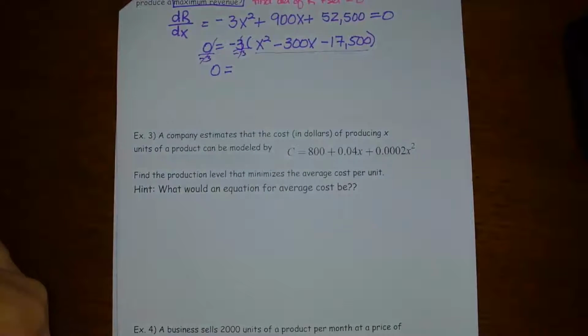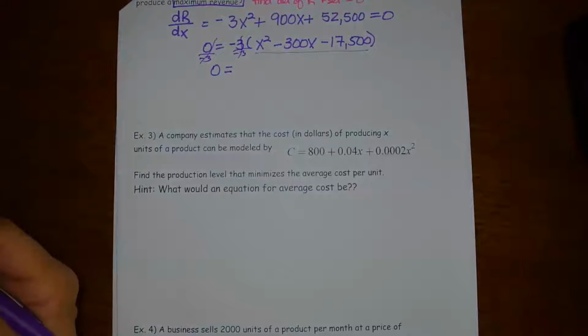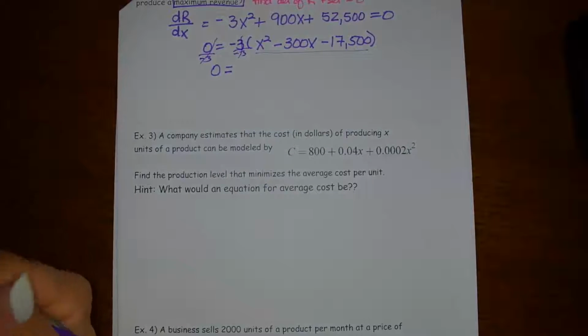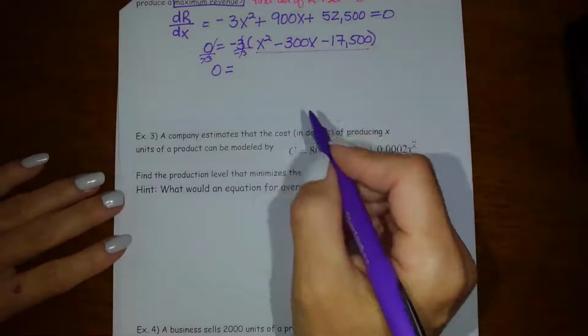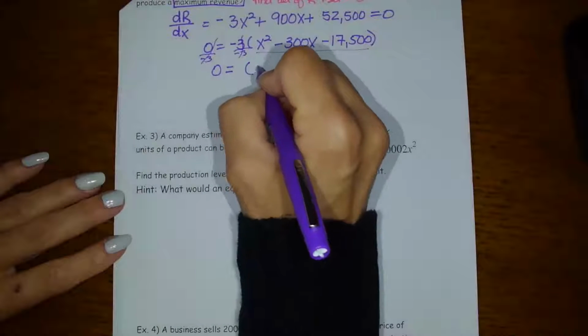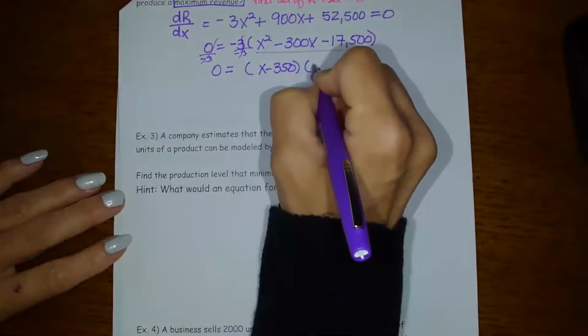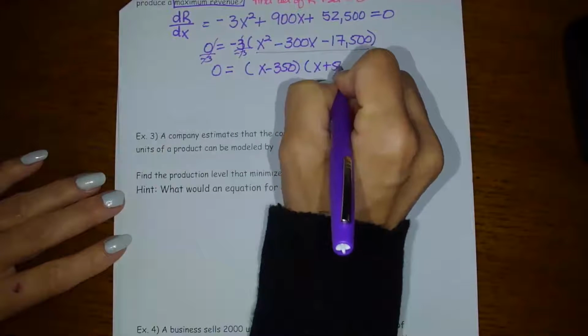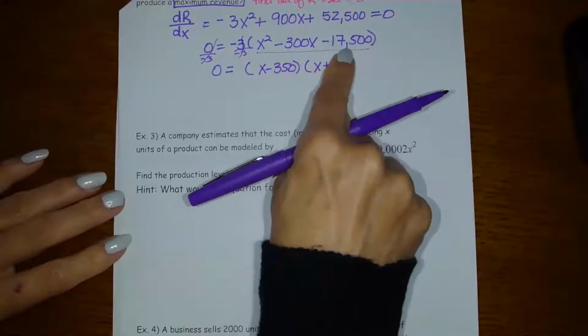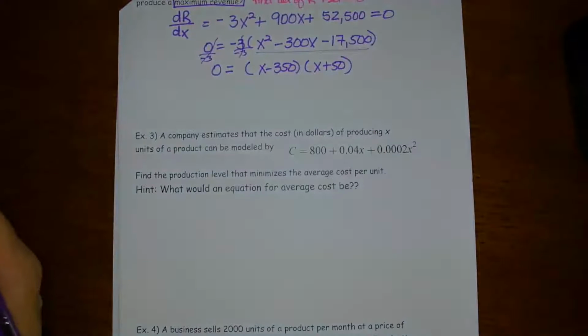Plug that into your calculator and find where it crosses the x-axis, right? You ask your calculator for the 0. So y'all go in and do that. I'm going to factor because I'm fast at it. When I see a number like this, I'm pretty sure 50 or 100 go into it.